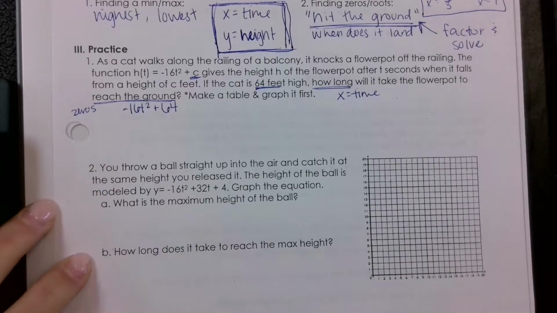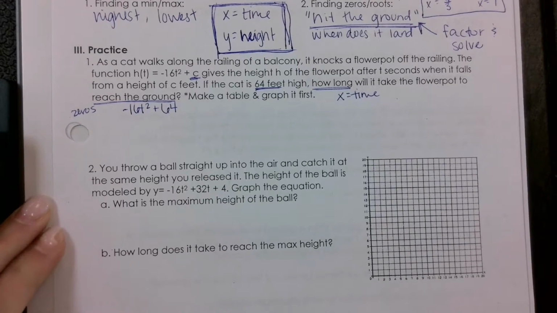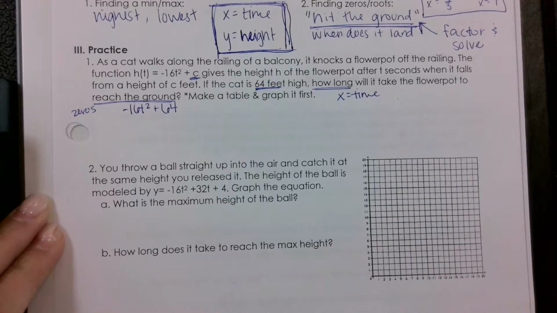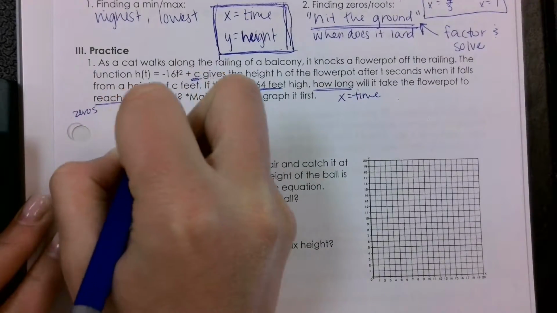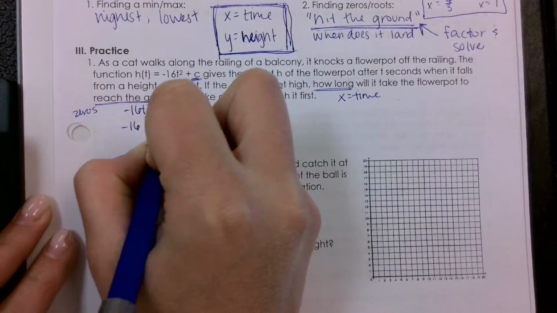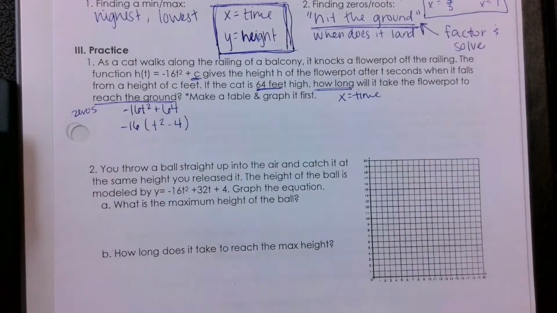4. So, I'm going to pull out a negative 16, because do we ever want our leading coefficient to be negative? No. If we can avoid it, we don't. So let's pull that out. We're going to pull out negative 16. And then we'll have t squared minus 4 left inside. Is that okay?